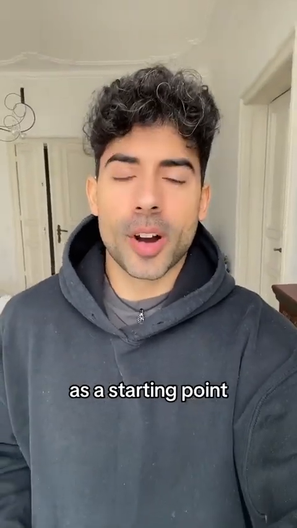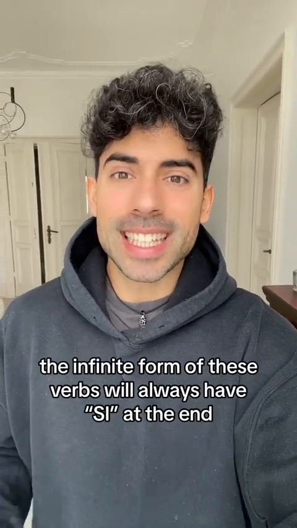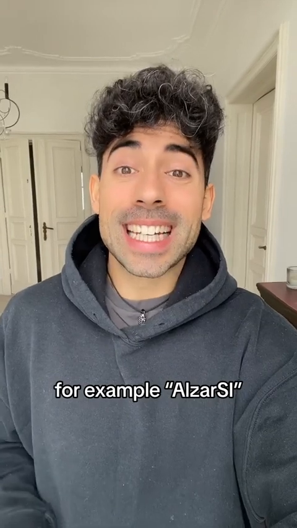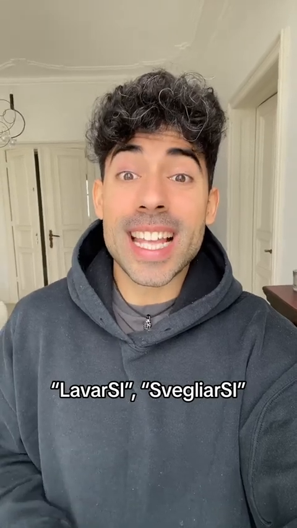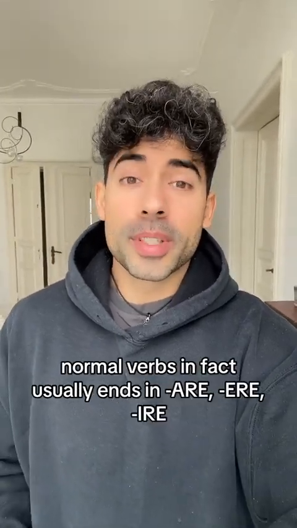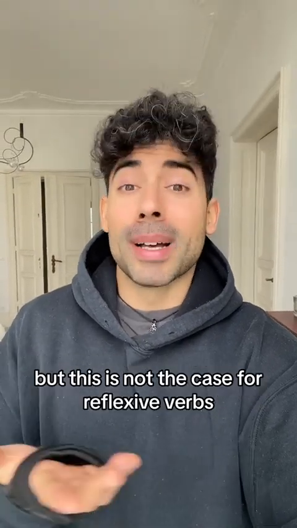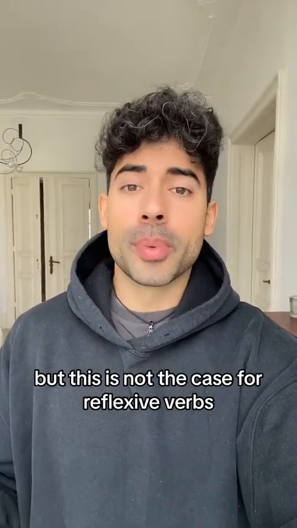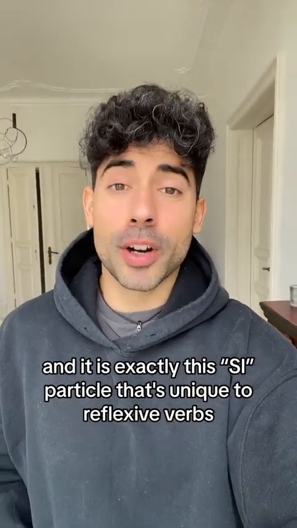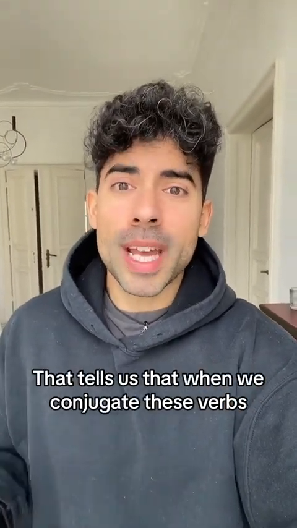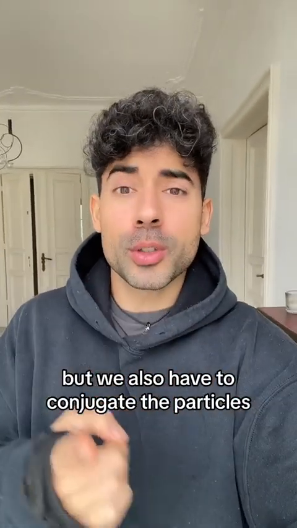As a starting point, the infinitive form of these verbs will always have si at the end. For example, alzarsi, lavarsi, svegliarsi. Normal verbs, in fact, usually end in are, ere, ire, but this is not the case for reflexive verbs. And it is exactly this si particle that's unique to reflexive verbs that tells us that when we conjugate these verbs, we do not only have to conjugate the verb, but we also have to conjugate the particles.